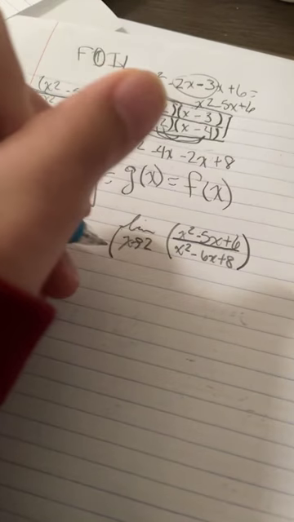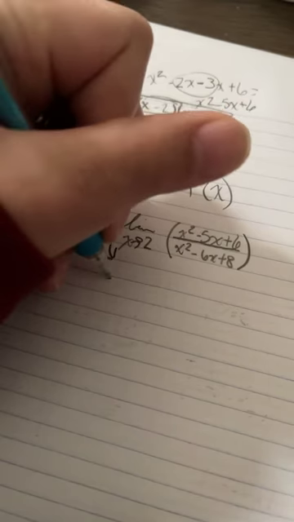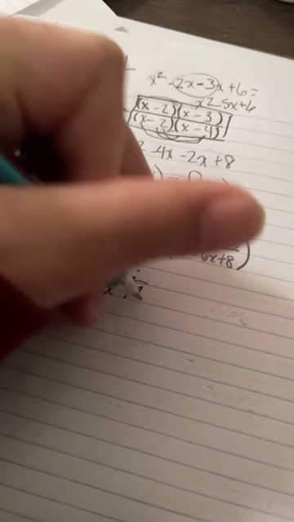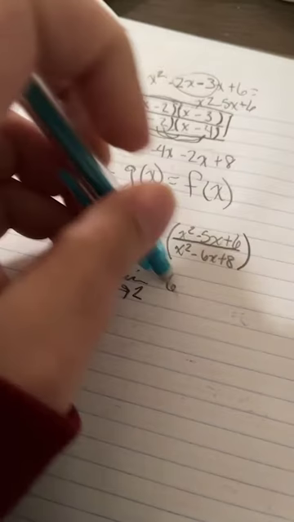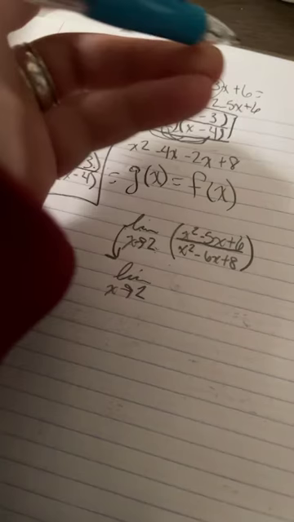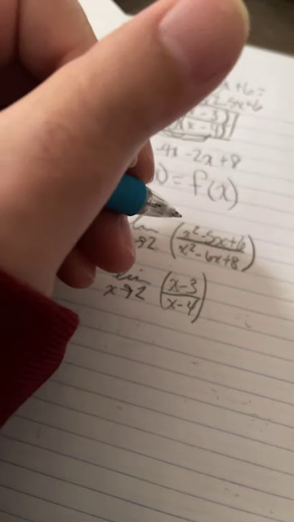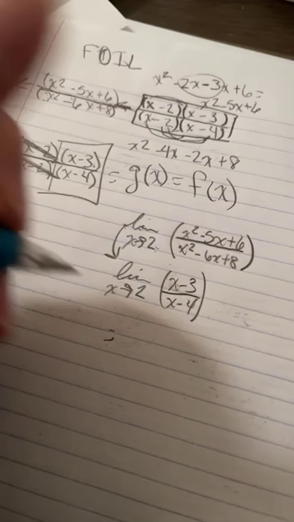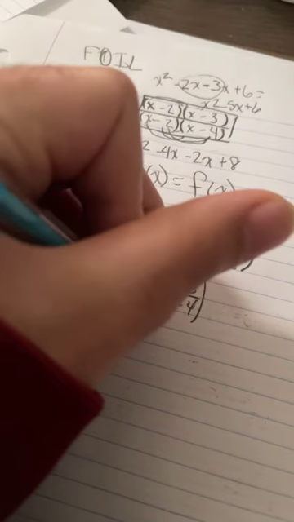We can drop it down to the next and make it x approaches 2 of x minus 3 over x minus 4, which is equal to 2 minus 3 over 2 minus 4, which is equal to negative 1 over negative 2.